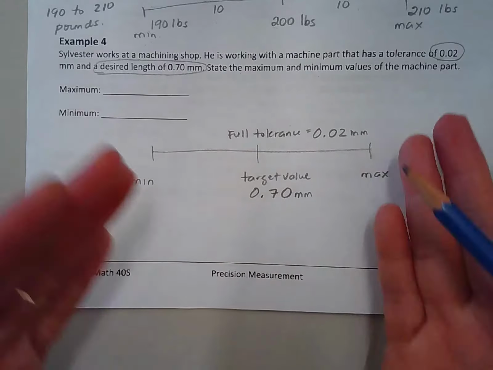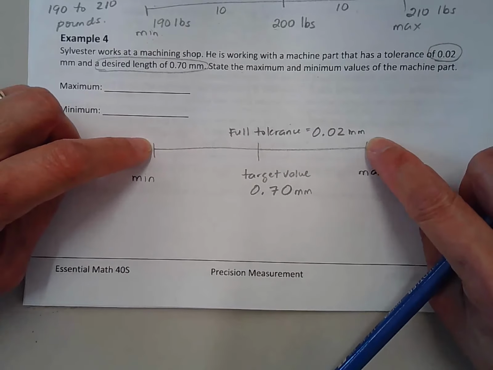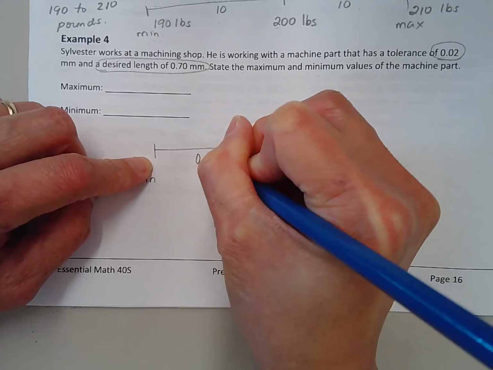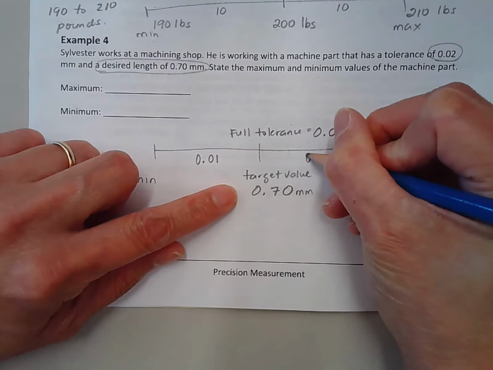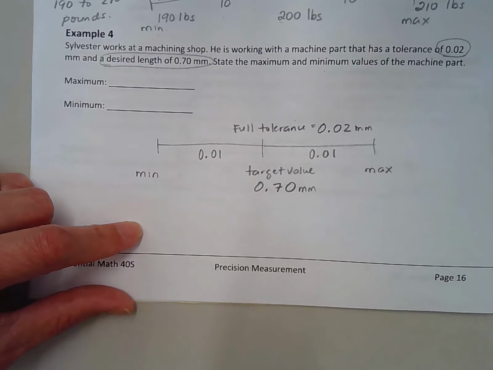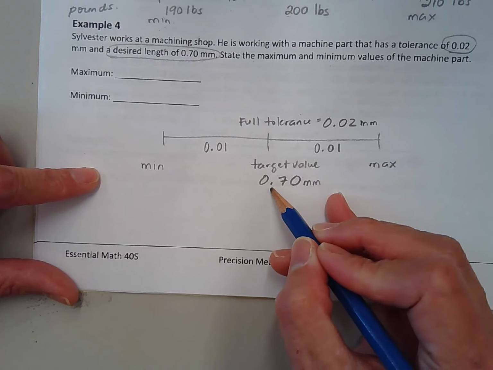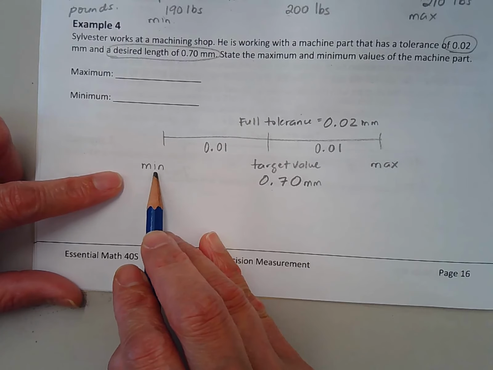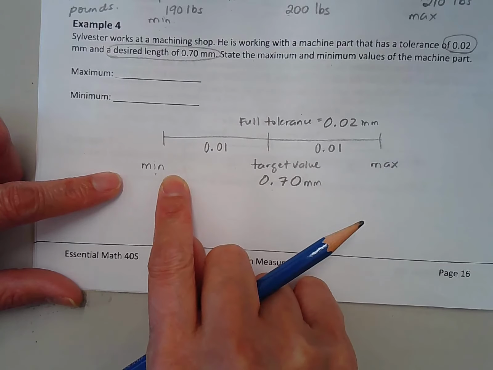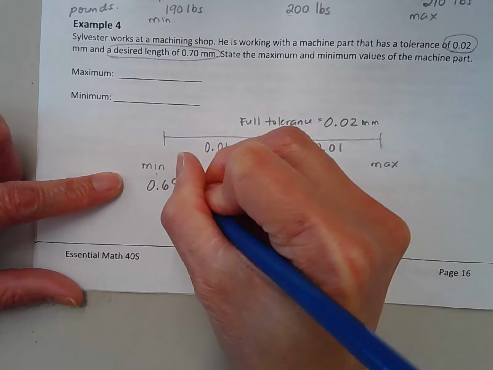Okay, so now how can we figure out the minimum and maximum? We know if the full tolerance is 0.02, the halfway would be 0.01. So minimum would be, what would this be? 0.70. If you go this way, you're going to subtract 0.01, so it's going to be 0.69 millimeters.